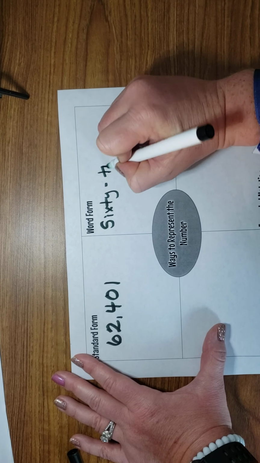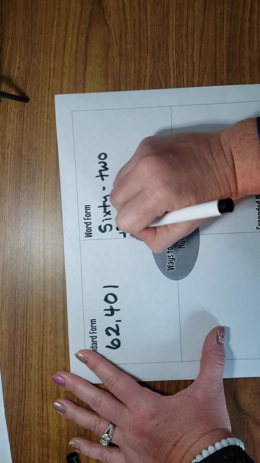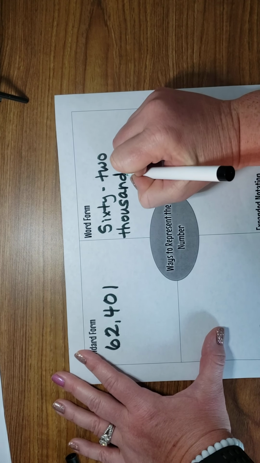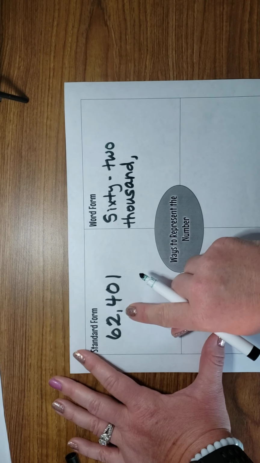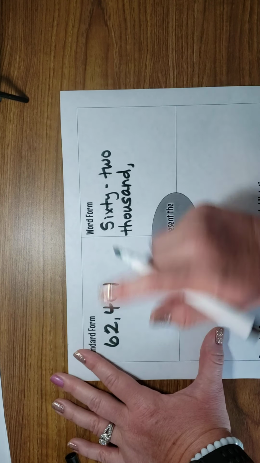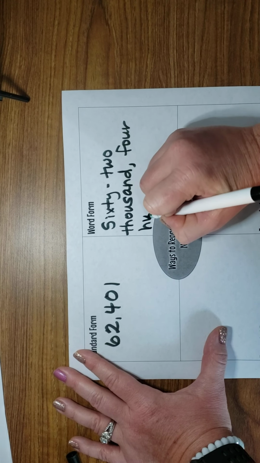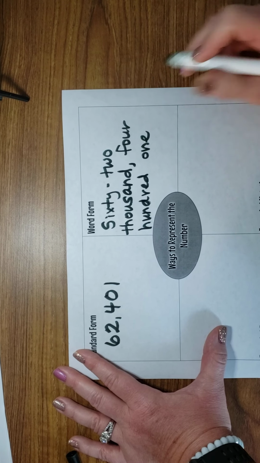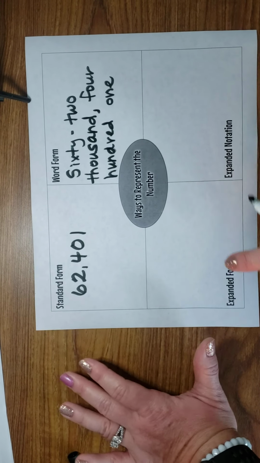Remember, hyphenate your double digit numbers. Sixty-two thousand. I'm going to put a comma because there's a comma here too. So you write it just like you would read it here. 62,000, comma, 401. Just like that. 62,000, comma, 401. Okay. Now let's write it in expanded form.